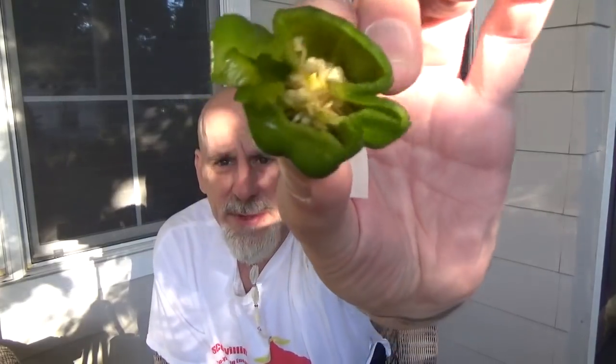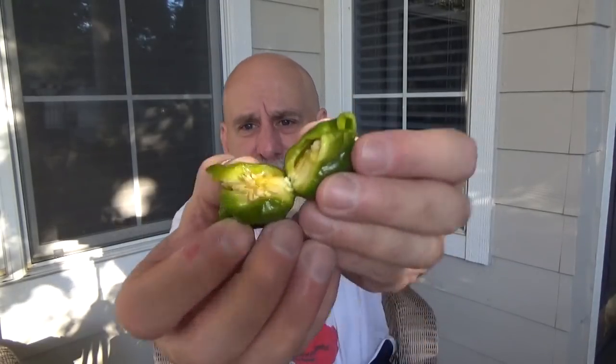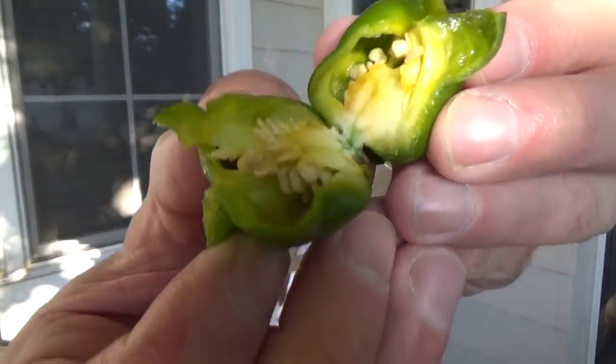Here's where all the seeds are. Everybody thinks, oh, the seeds are where the heat is. The seeds aren't where the heat is. The heat is in the placenta. The white pulpy stuff in the middle, where all the seeds are attached, that's the placenta. That's where the majority of the heat is. But this is a tasty pod.